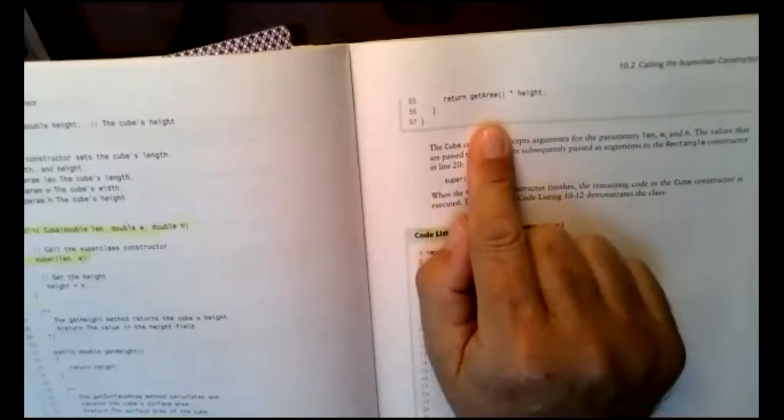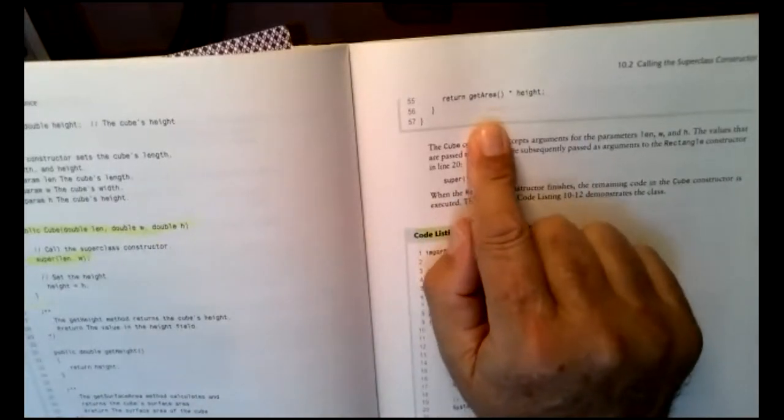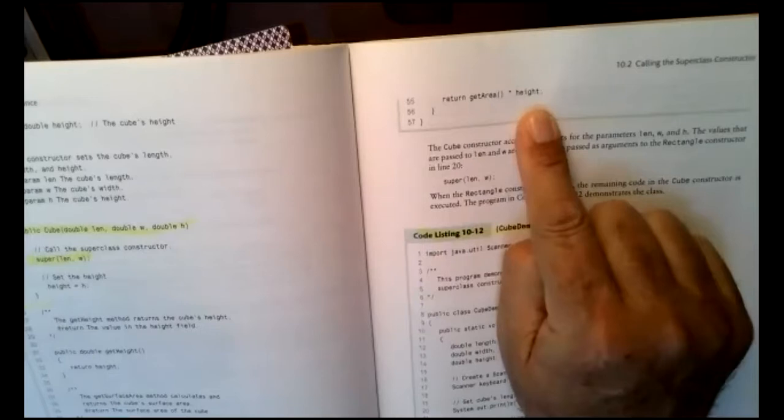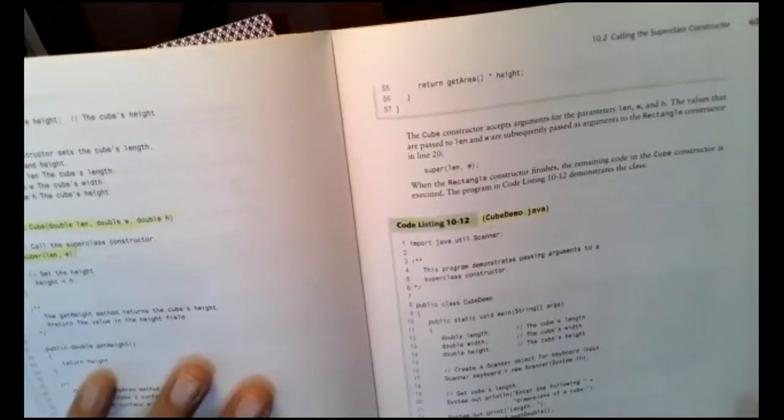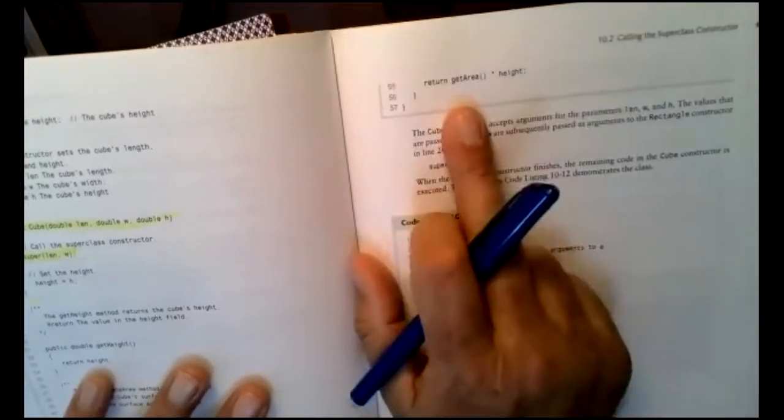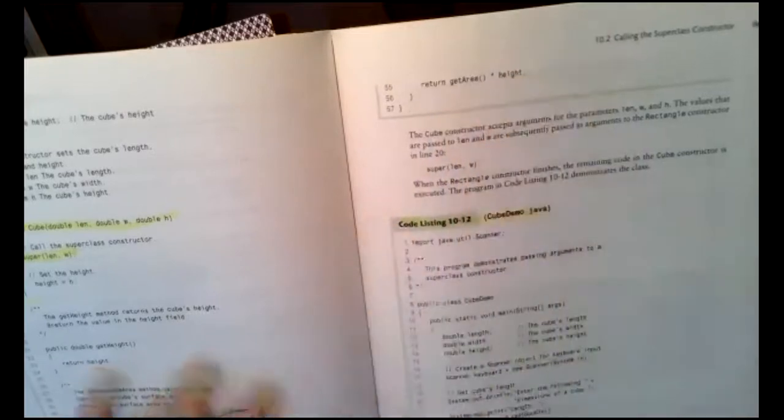Check out our use of get volume. I'm using a method from my superclass, and I'm going to multiply it by height. So that gives me the volume, because my get area was length times width from up above. Now I'm going to bring it back and I'm going to get my height.